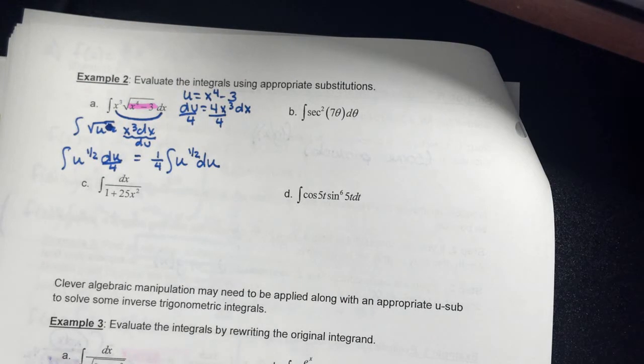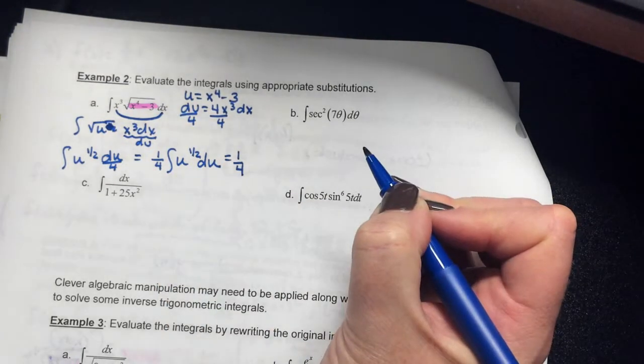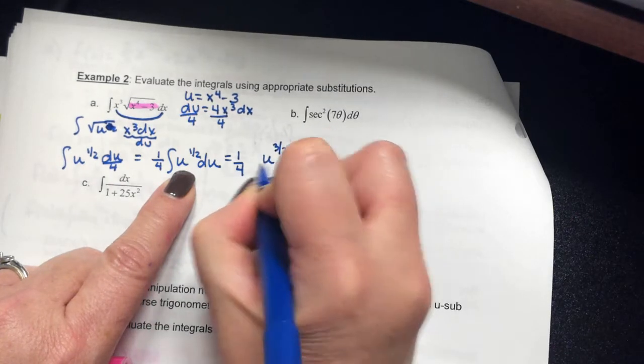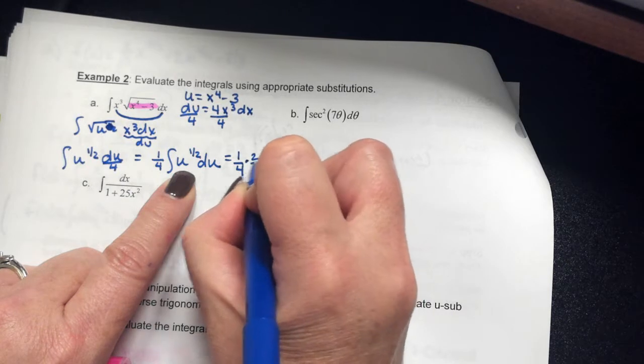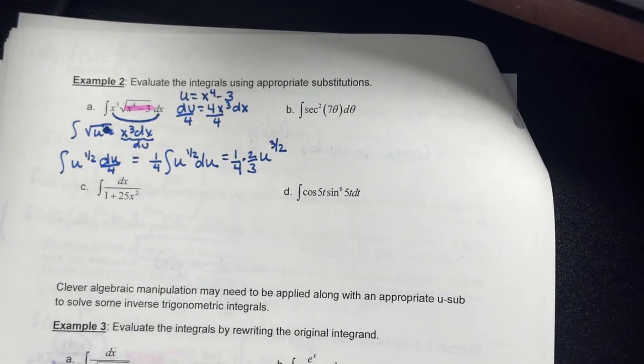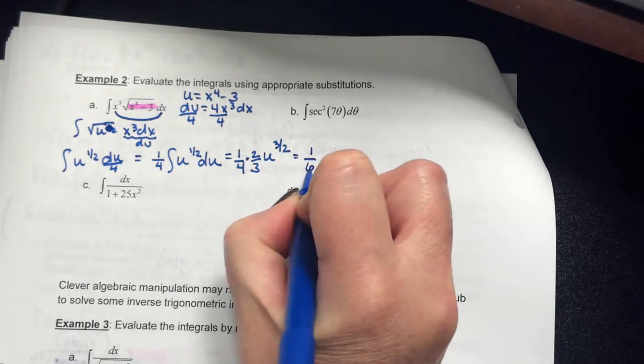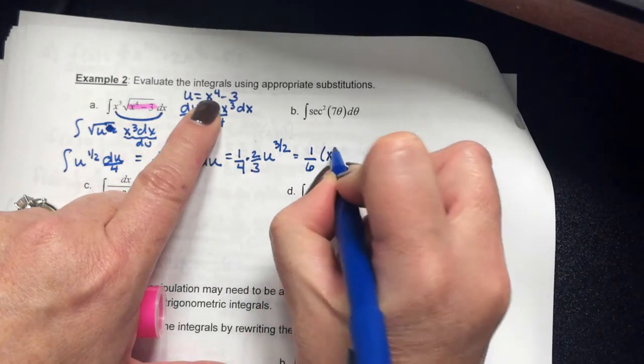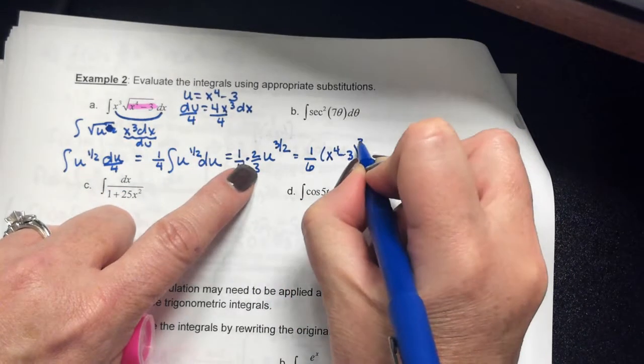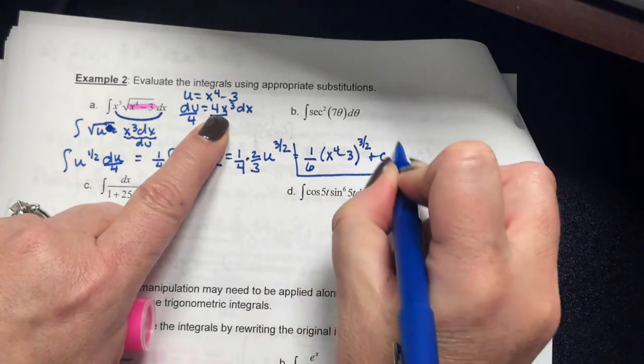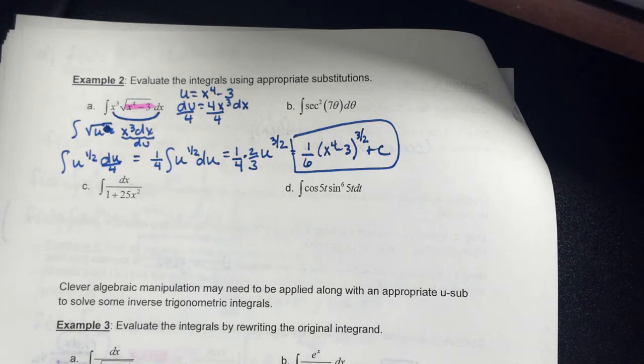So any questions on how I've rewritten this particular integral in terms of u and du? So now when I integrate, I've got 1/4. Don't forget about that constant. If I add 1, that's going to give me a u to the 3/2. I divide by 3/2, which means I'm going to multiply by 2/3. So 1/4 times 2/3 is going to give me 1/6. I can bring back in that x to the 4th minus 3 to the 3/2 plus c. So any questions? Again, you have to be really careful of those constants when you pull them out. All right, any questions on how I got that one there?